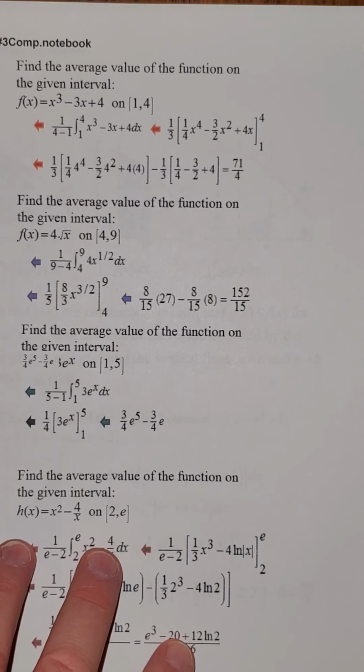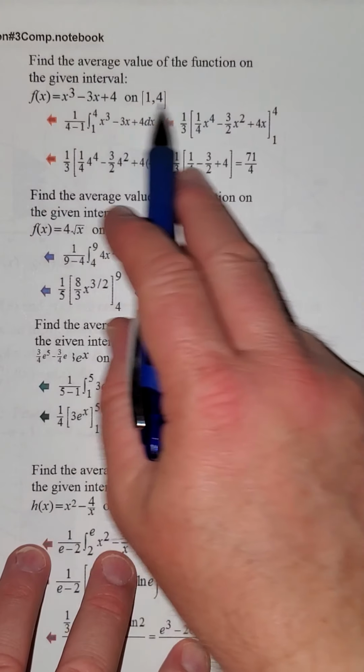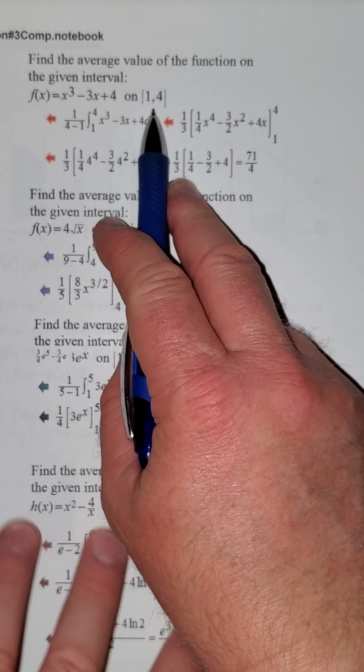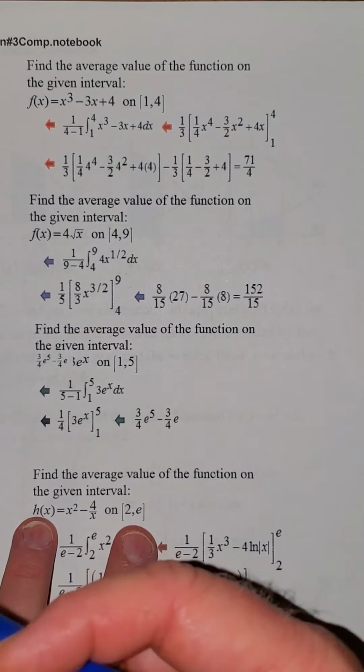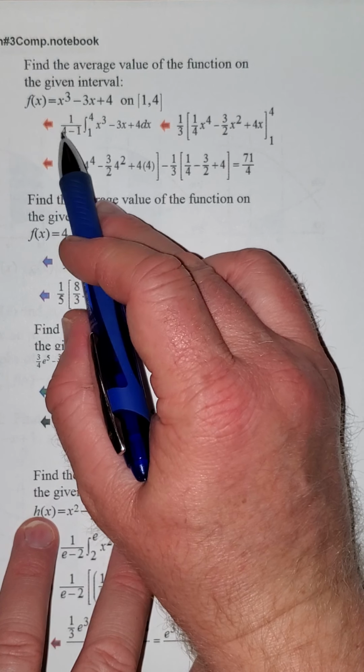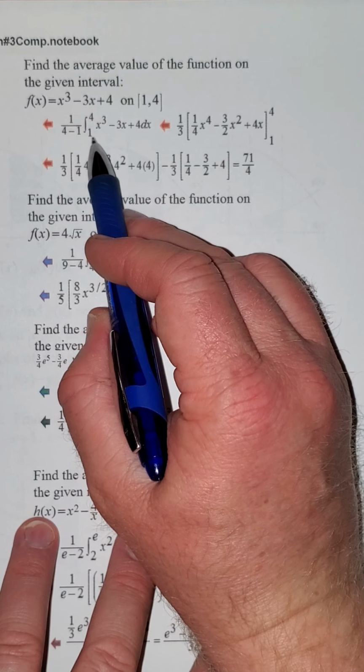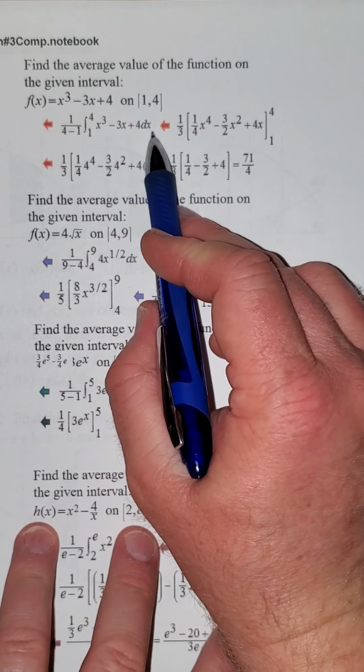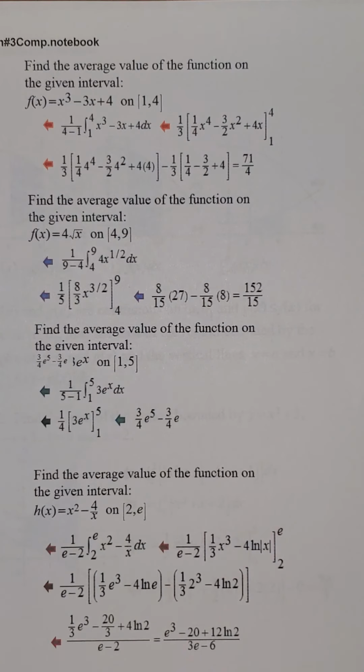Okay? Now this next problem says find the average value of this function on this interval. And again, it's very simple. If you keep the formula in front of you, it's 1 over b minus a, the integral from a to b of my function dx. And if I'm giving you a test next year, that's the first thing I would need to see is that setup. Be able to set up the integral.